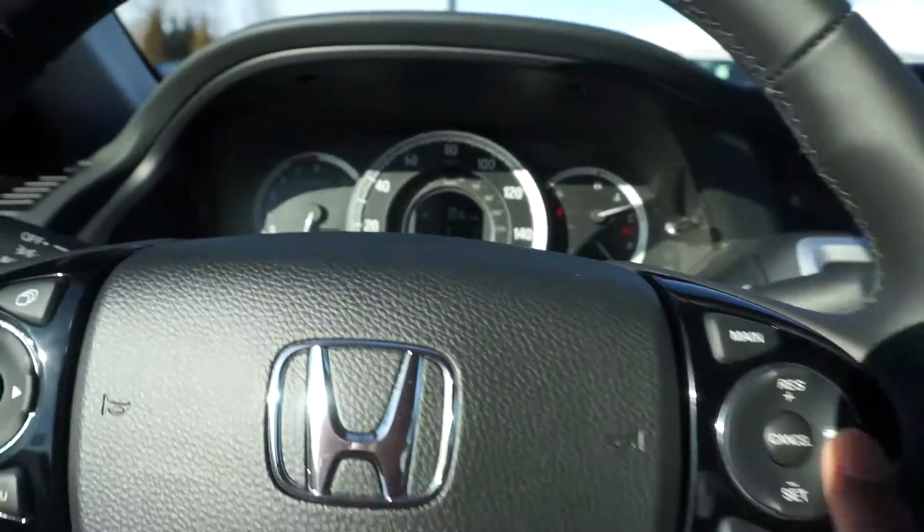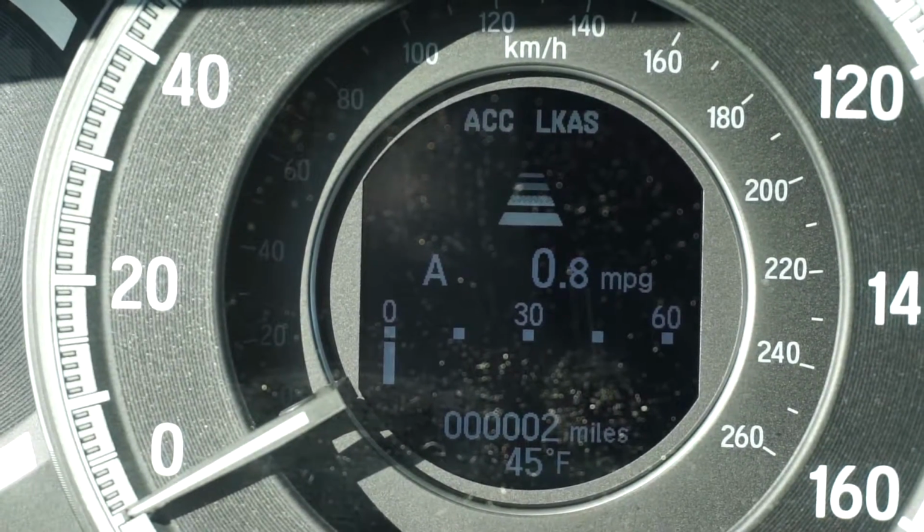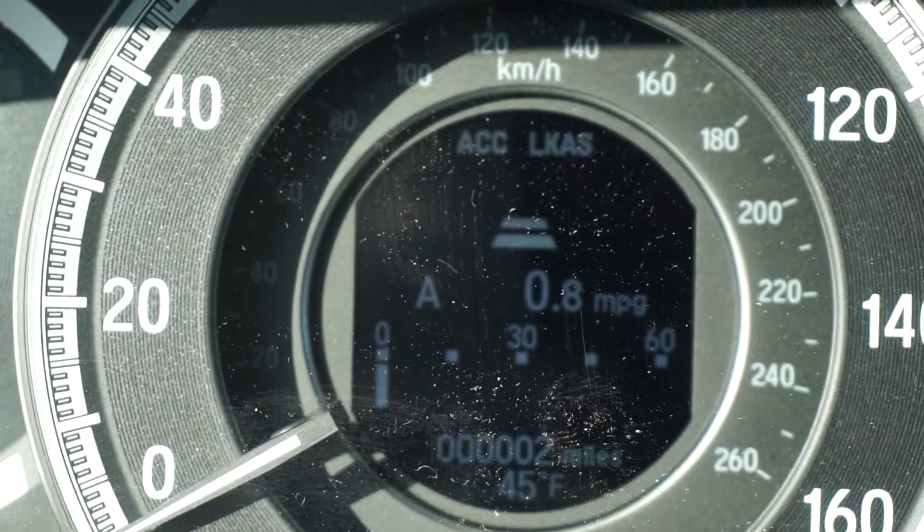And then you can change the distance on the top screen up here. Each line is a car length. So this is 4 cars, 3, 2, and 1 car.